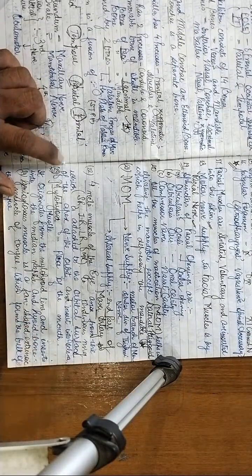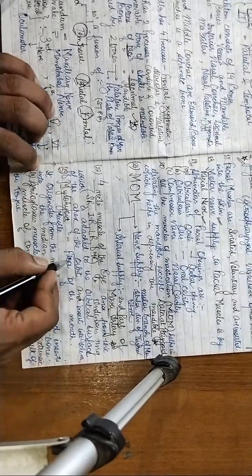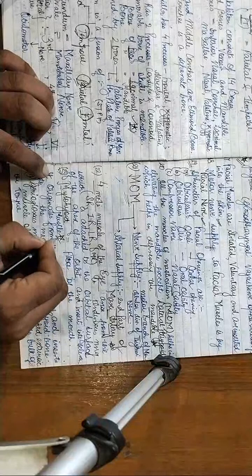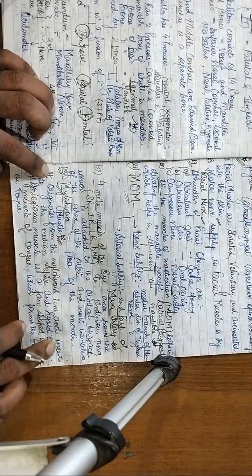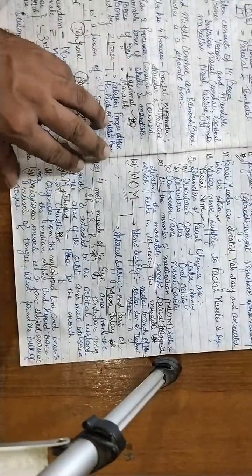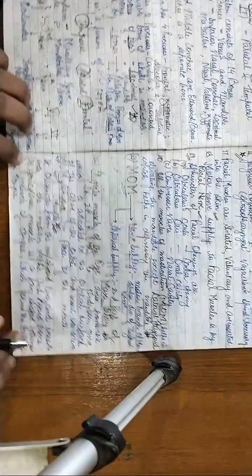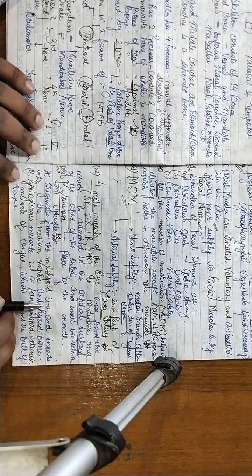Now, moving on to the next important MCQ: the floor of the mouth is formed by which muscle? Do remember, students, the floor of the mouth is formed by the mylohyoid muscle, and the fact I need to emphasize is that it originates from the mylohyoid line.